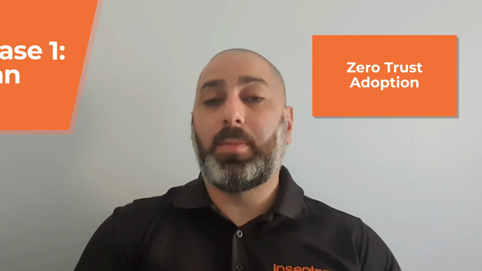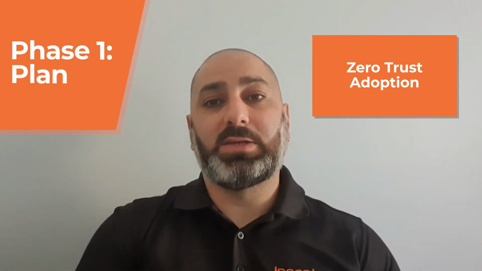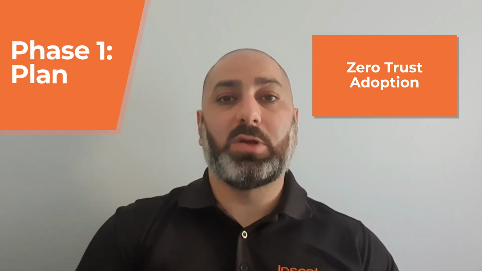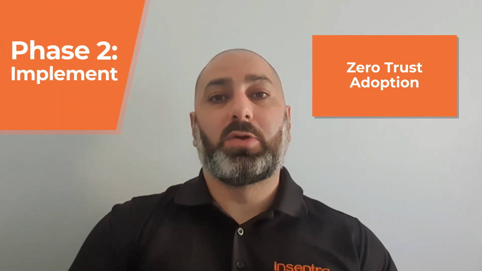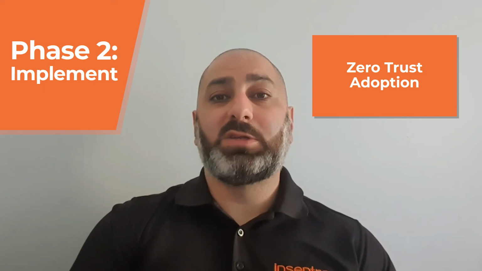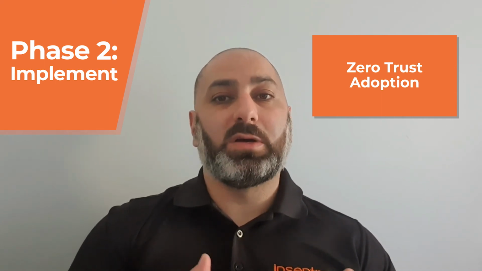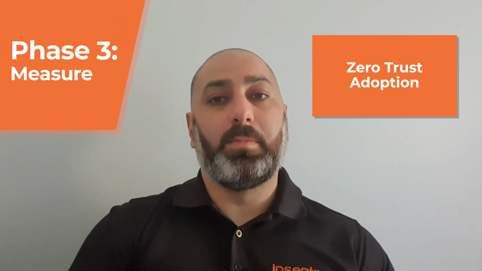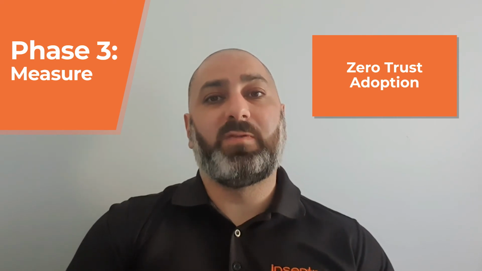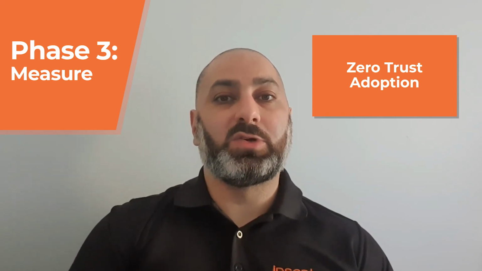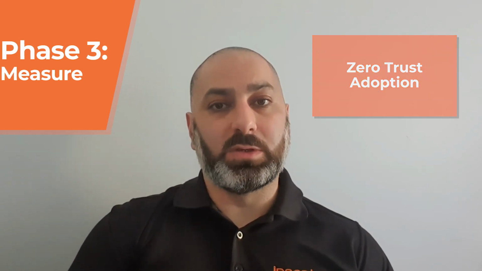Adoption of Zero Trust can be broken down into 3 phases. Number one, plan. Build a business case, focus on the outcomes that are most closely aligned with your organization's risks and strategic goals. Number two, implement. Create a multi-year strategy for your Zero Trust deployment and prioritize early actions based on business needs. And finally, number three, measure. Track the success of your Zero Trust deployment to provide confidence that the implementation of Zero Trust provides measurable improvements.